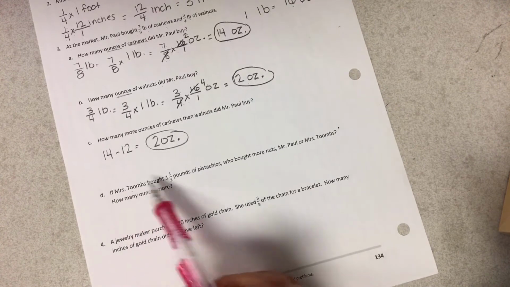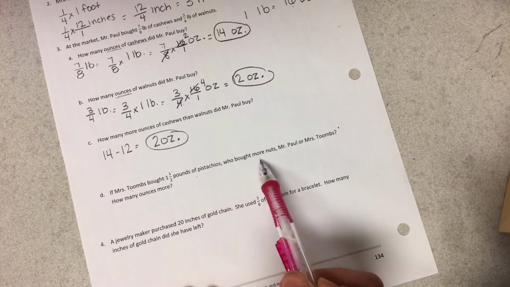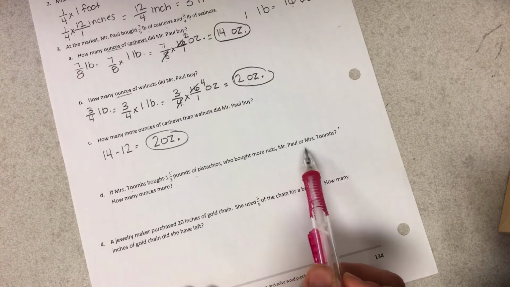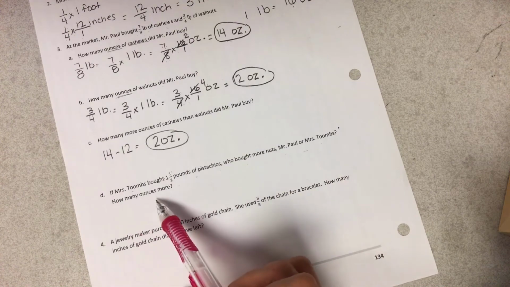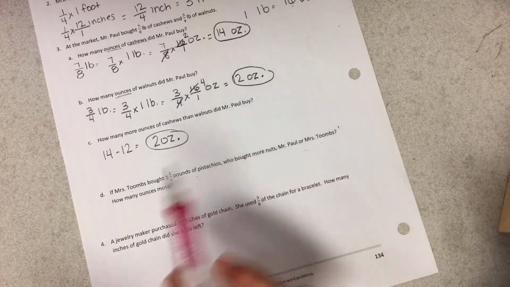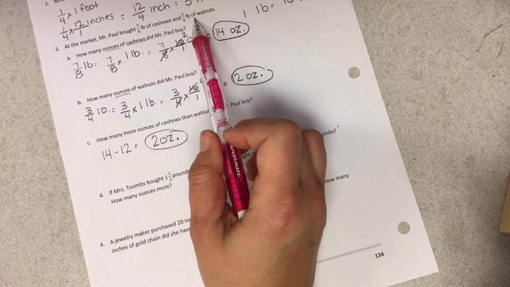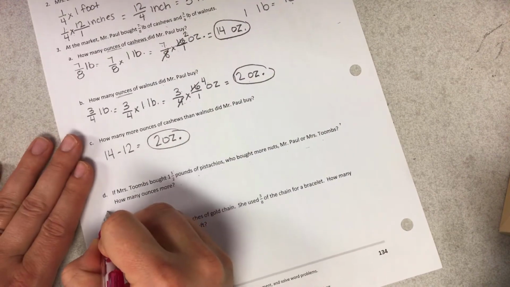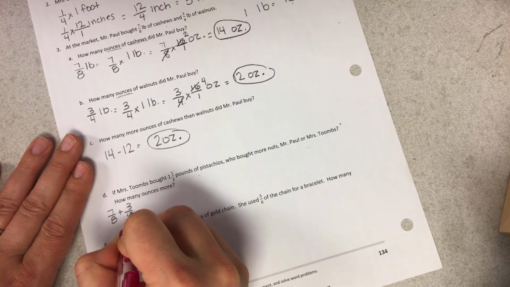It says, if Mrs. Toombs bought 1.5 pounds of pistachios, who bought more nuts, Mr. Paul or Mrs. Toombs? And then I want to know by how many more ounces. So we do have to do a couple problems. First of all, we probably need to figure out how many pounds Mr. Paul bought in all. So I'm going to take this 7/8 and I'm going to add 3/4.